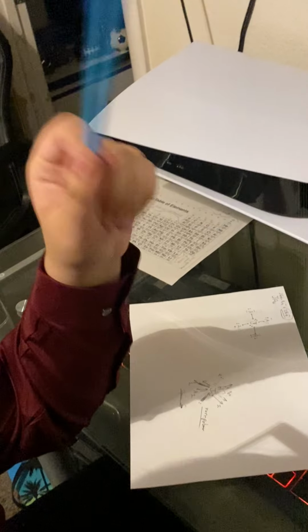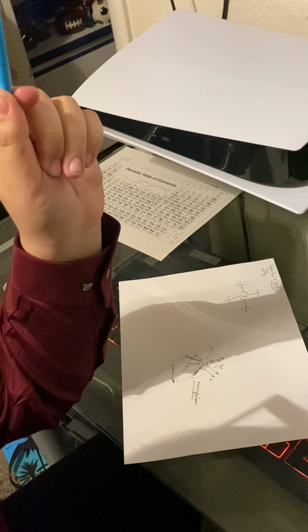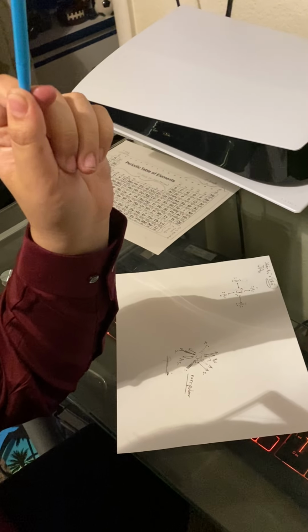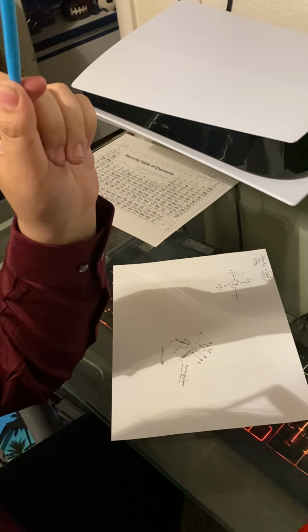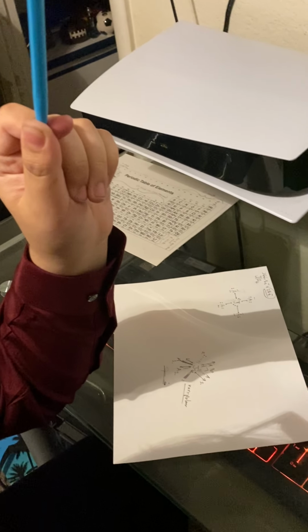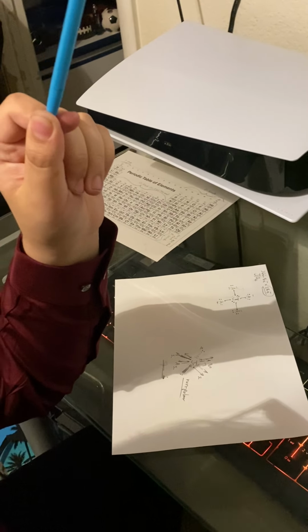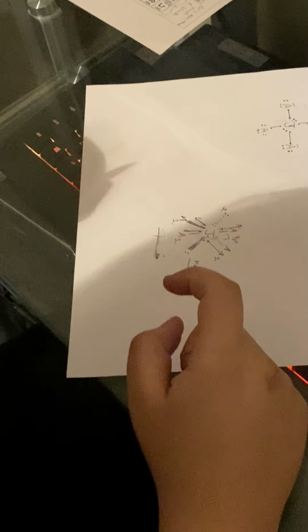Let me see if I'm missing anything according to my list that Gaston made for me. Croissant, pistachio.